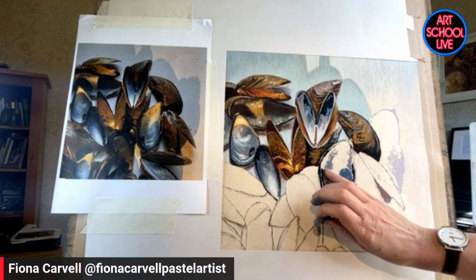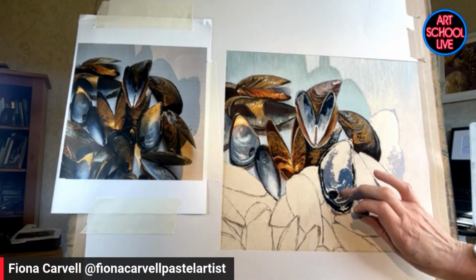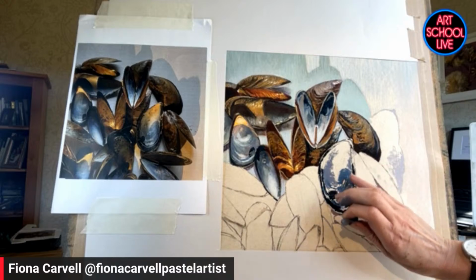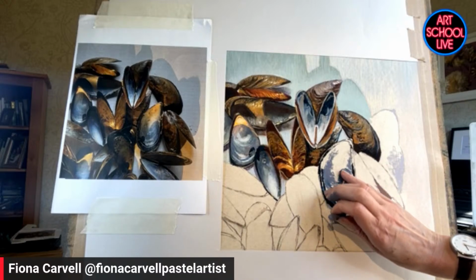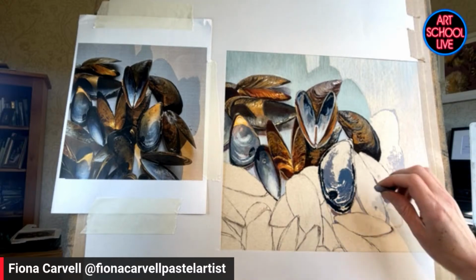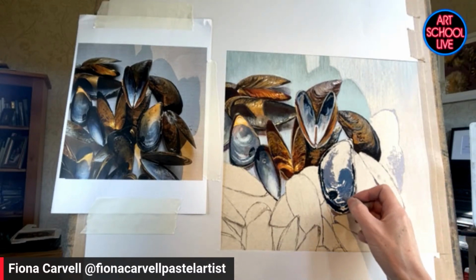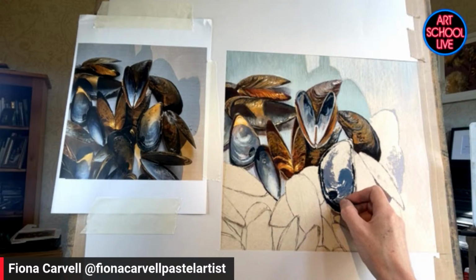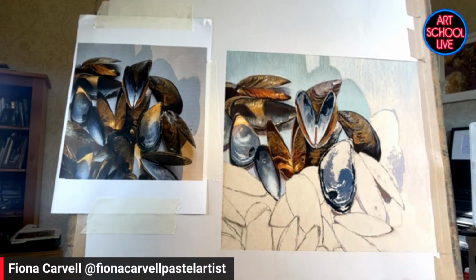So I'm slowly going to blend that a tiny bit. Fiona, I've got a question from Carl. He's asking, with detailed realism like this, when you're using pastels, how do you remove accidental pastel dust off a highly detailed area? Oh, okay. A couple of things. You could use a hairdryer to start off with.